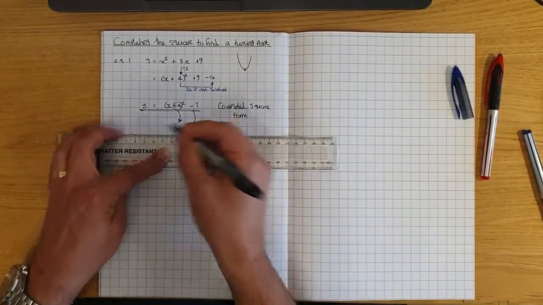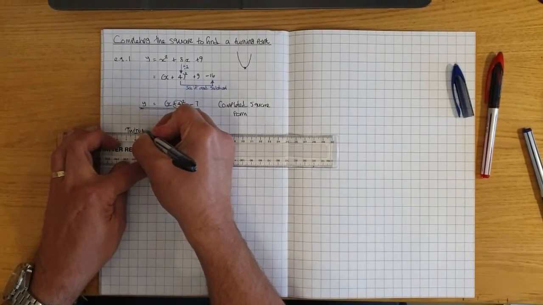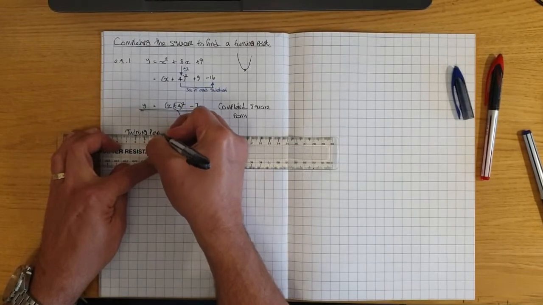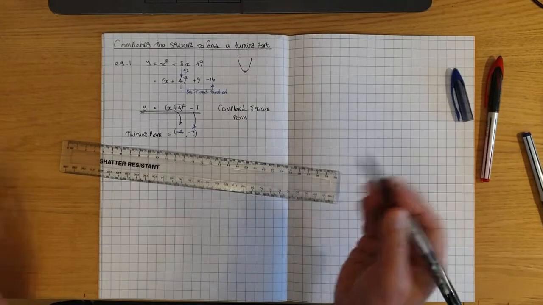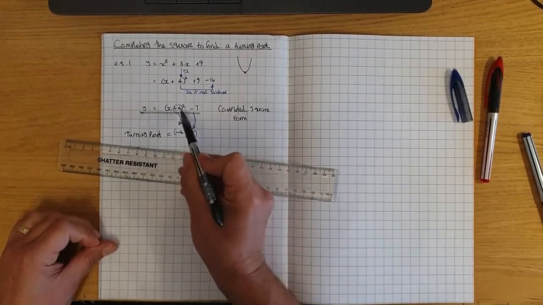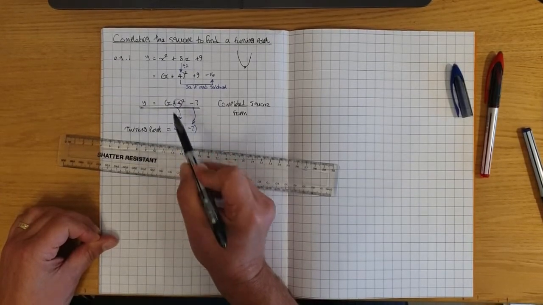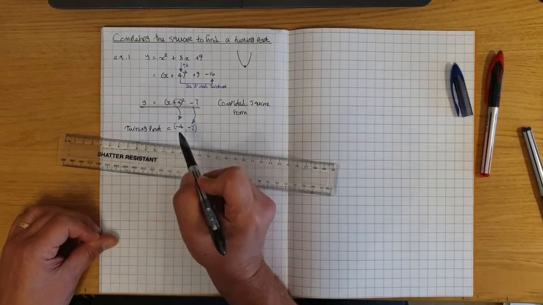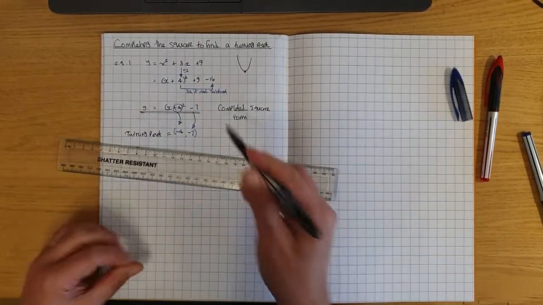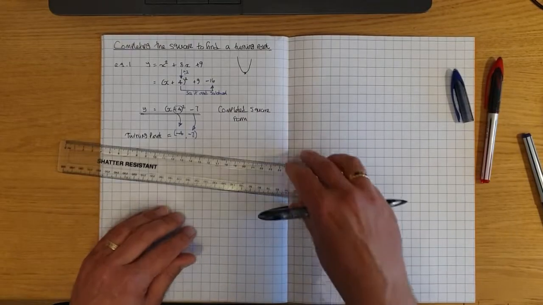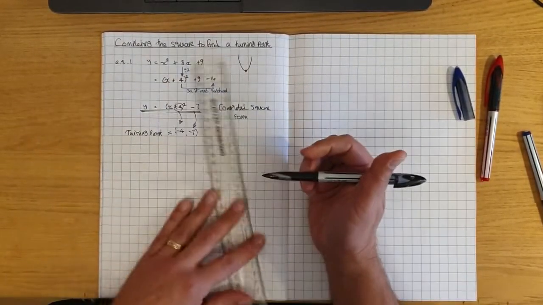And my turning point is therefore at minus 4, minus 7, and this works every single time. So I change the sign of the number in brackets, make that a negative if it's positive, and a positive if it's negative. But the number on the end, the minus 7, I just take as itself, and that's the location of the turning point. Now this would allow me to sketch the graph if I wanted to.